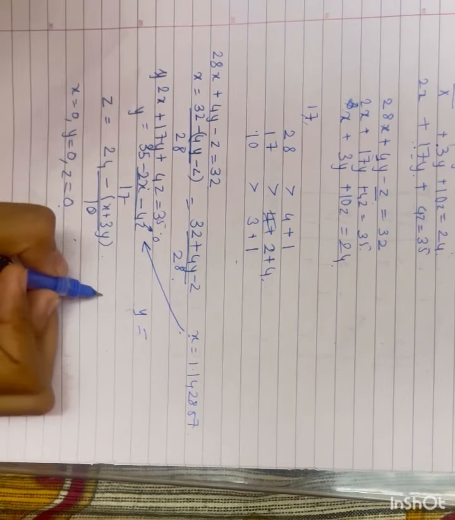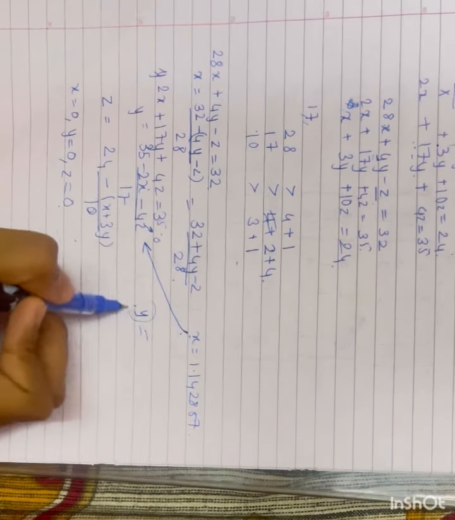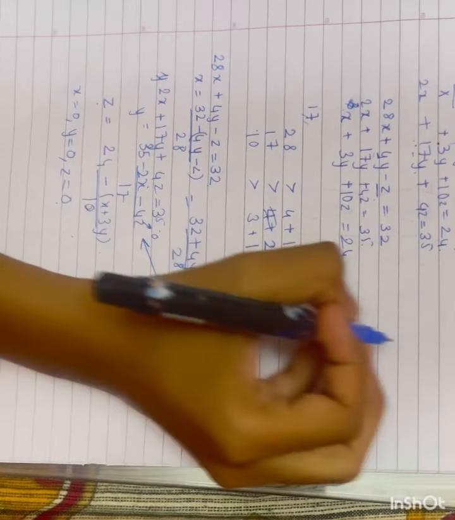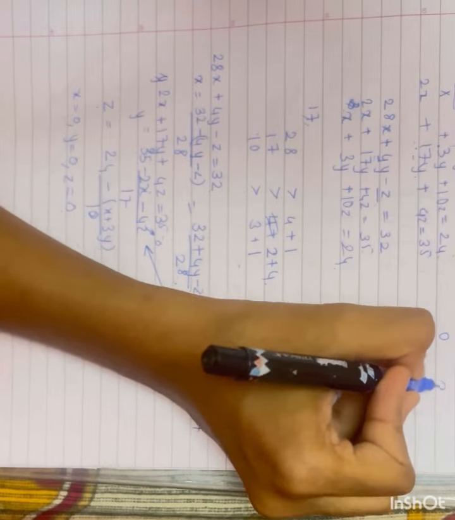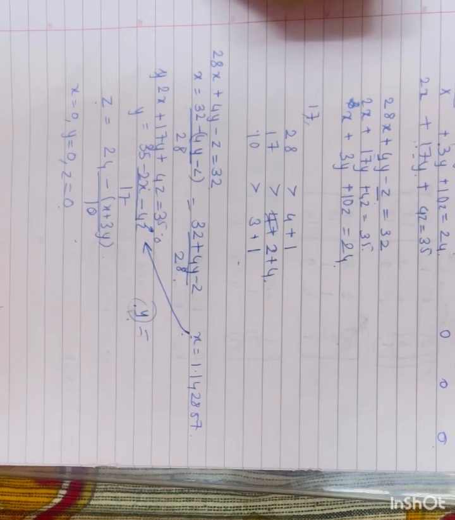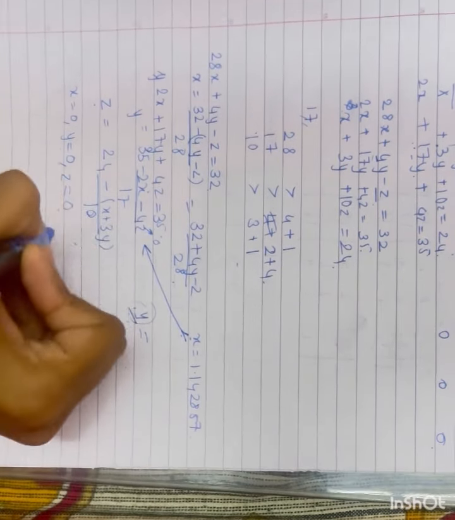And then finally, while calculating z, we will put the new values of x and y which we have received. So initially it would be 0, 0, 0. Then for the first iteration it will be this new value, this new value and this new value.